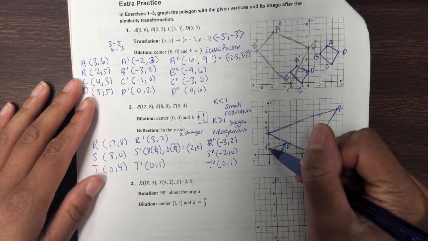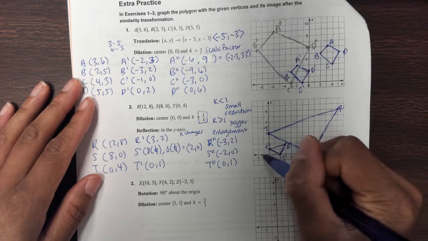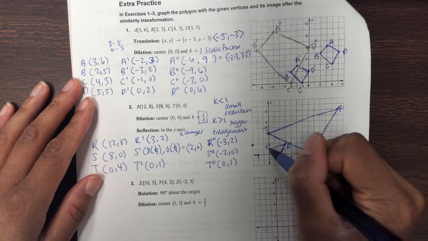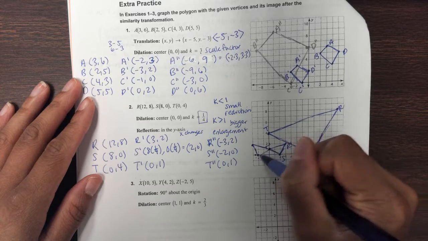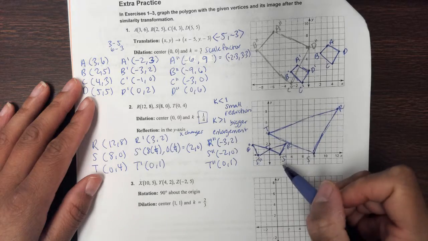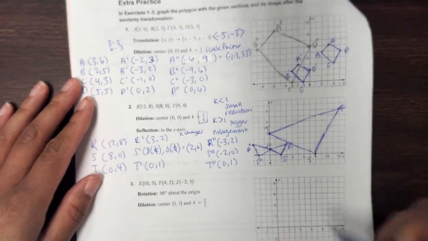Okay, so we're reflecting it over. So I still have negative 2, 0 now. And then I have negative 3, 2. Okay, and so that is our reflection over the y-axis.